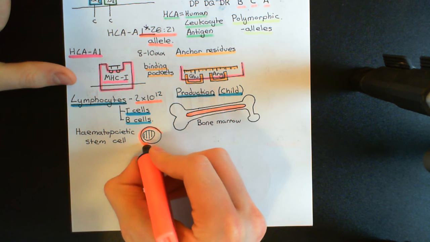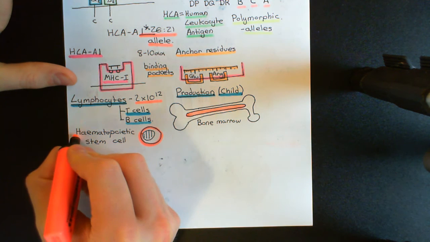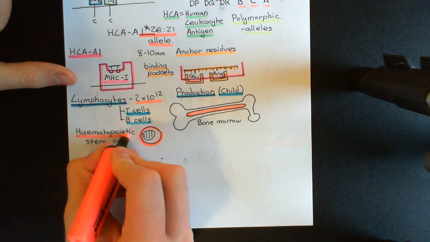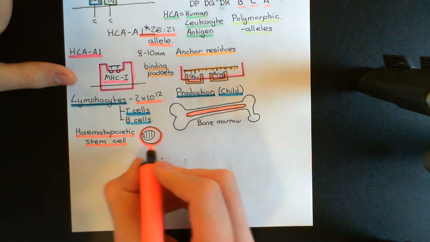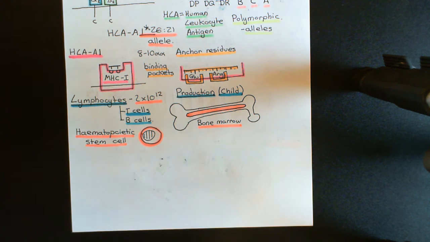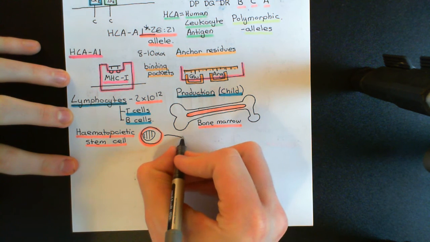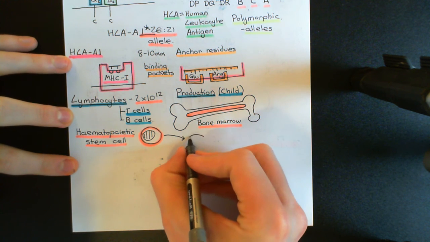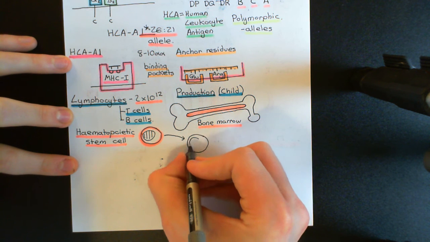Okay, so what's going to happen then in our production of T cells is the hematopoietic stem cell is going to divide and divide and divide, and some of its progeny will remain as hematopoietic stem cells to maintain the population of hematopoietic stem cells. Other of its progeny will turn into new cell types, and one of the cell types that it's going to produce is known as a lymphoid progenitor cell, and this is the cell from which T cells are going to be made, and in fact also B cells are going to be made.